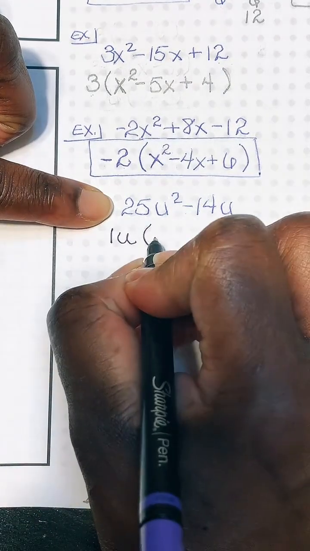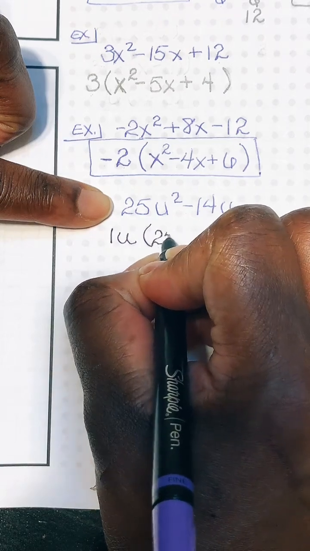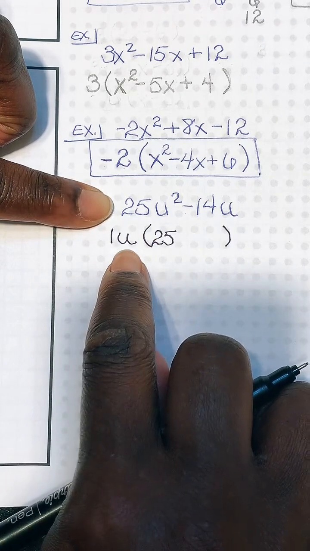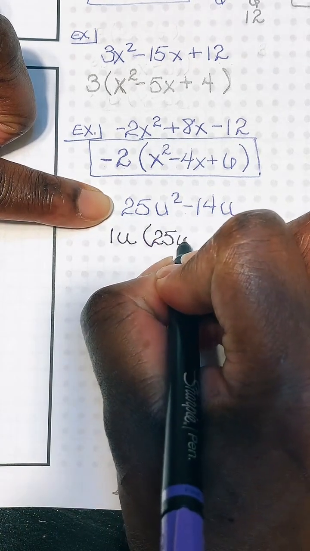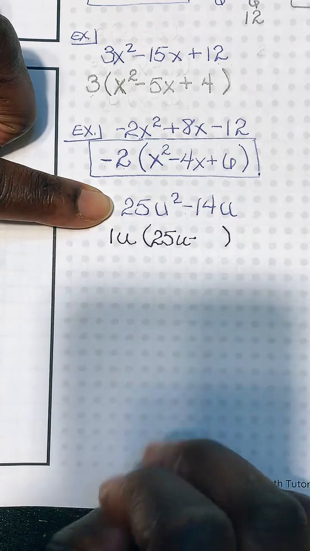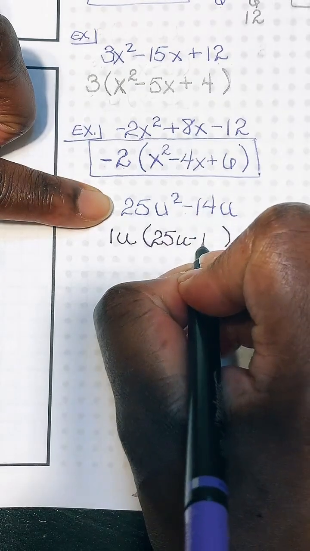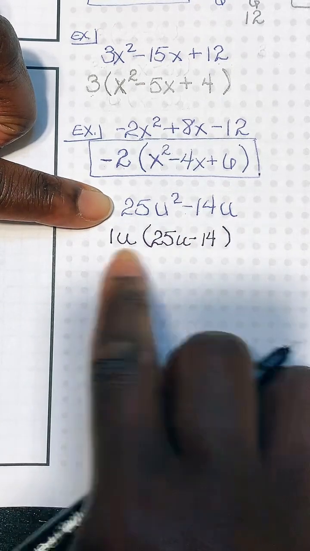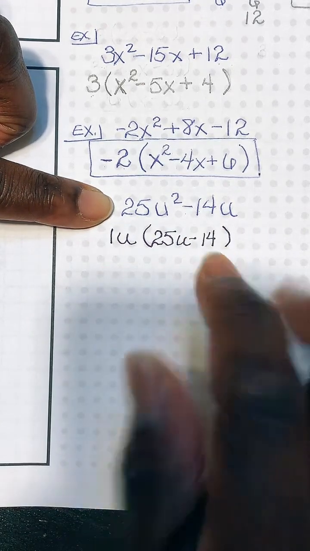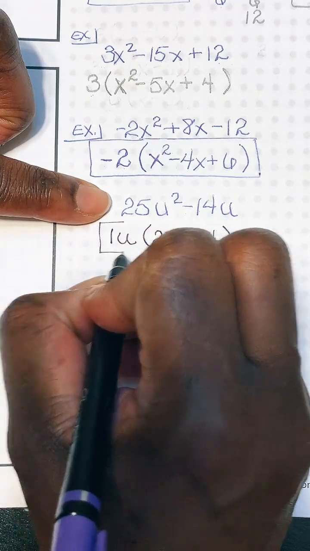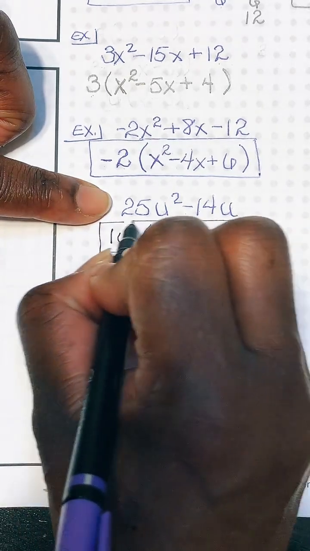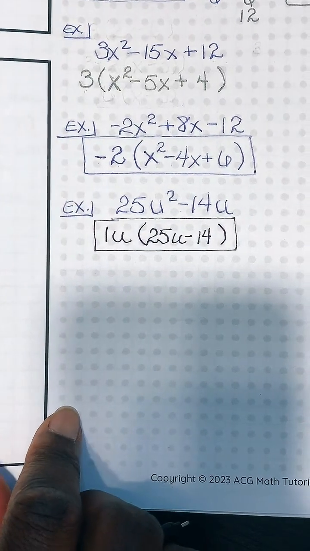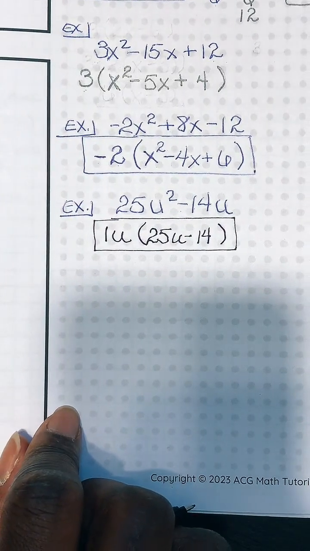So the 25 is going to be the same. I have 2 U's and I pulled out 1 U. That means I have 1 U left, minus 14 comes down. We have 1 U. We pulled out 1 U, so we don't have any U's left. So this is our factored form of our original 25U squared minus 14U.